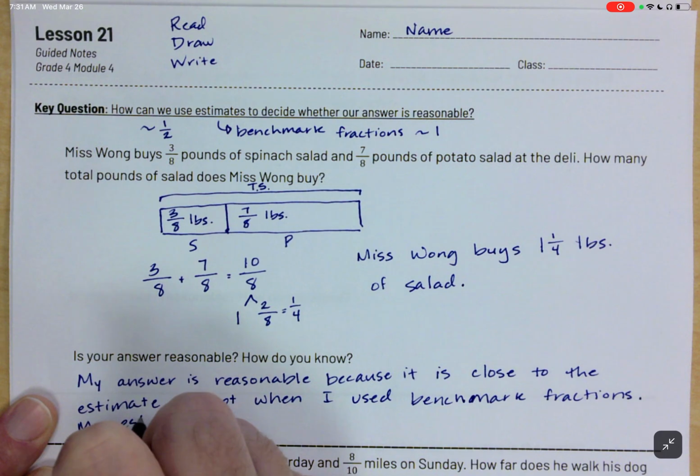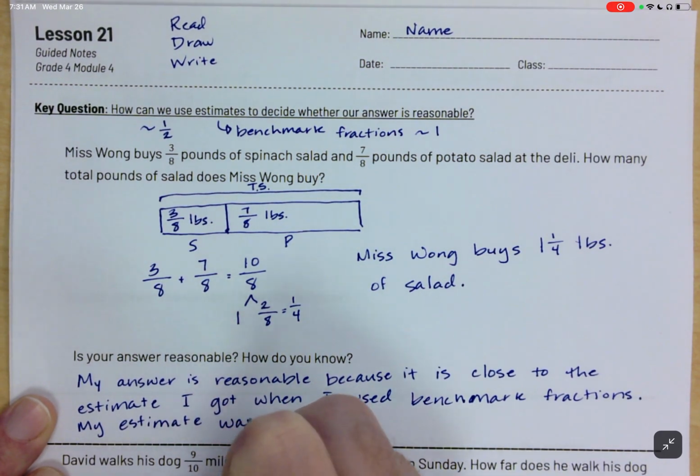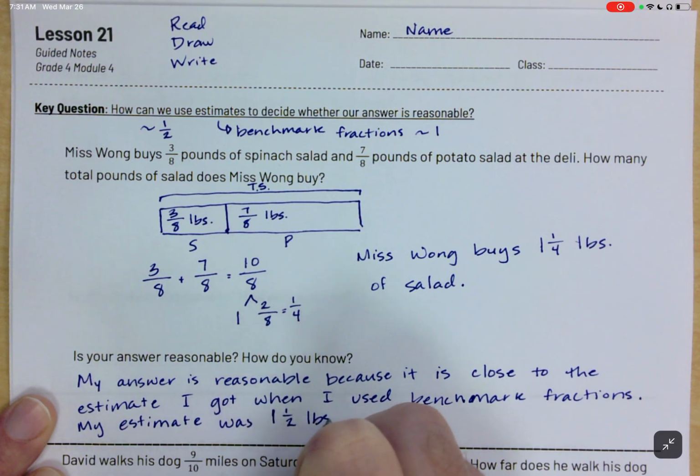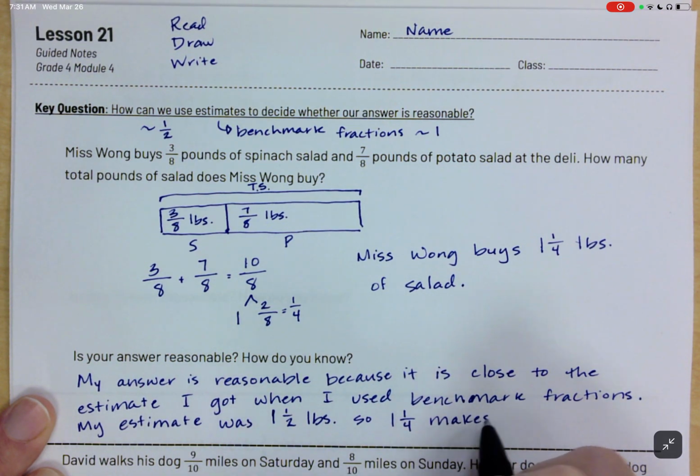My estimate was 1.5 pounds. So 1 1/4 makes sense since, see what we did there?